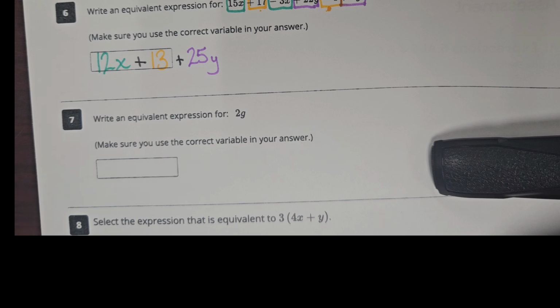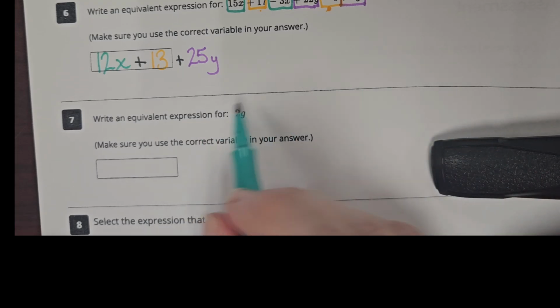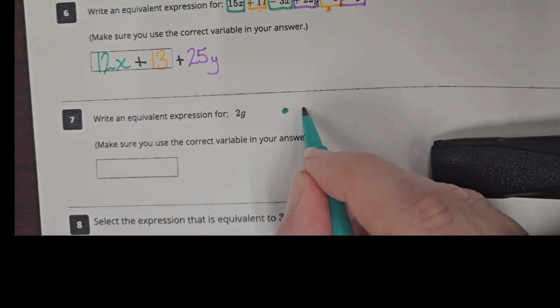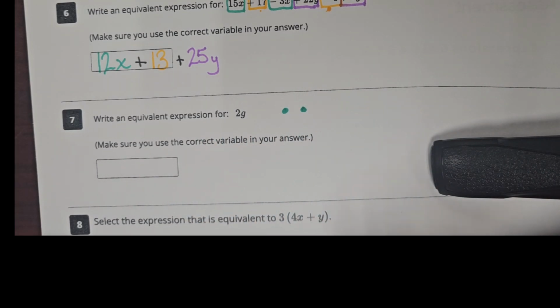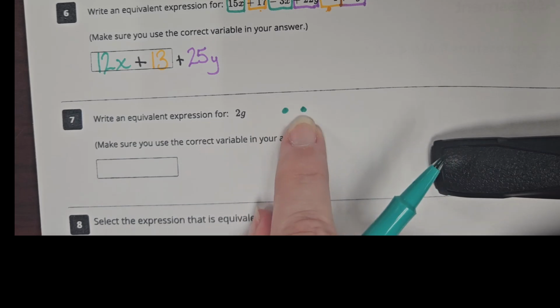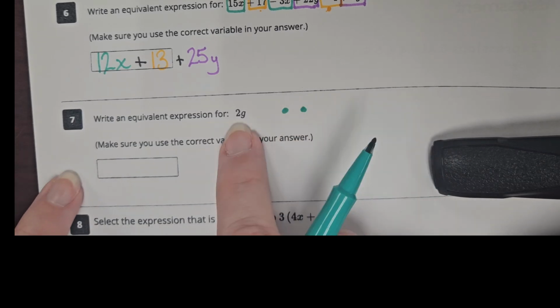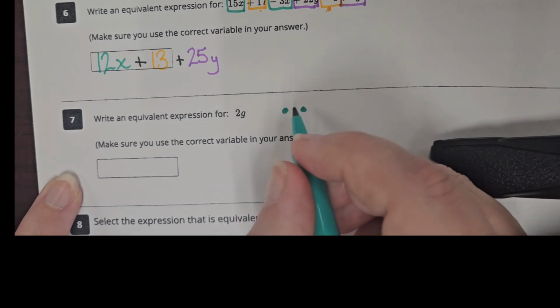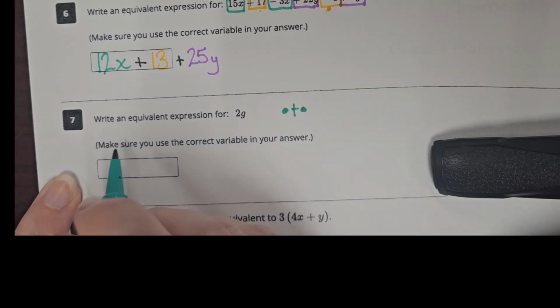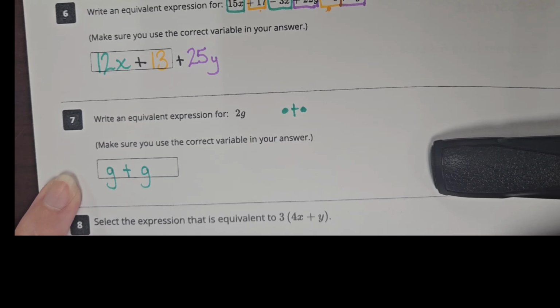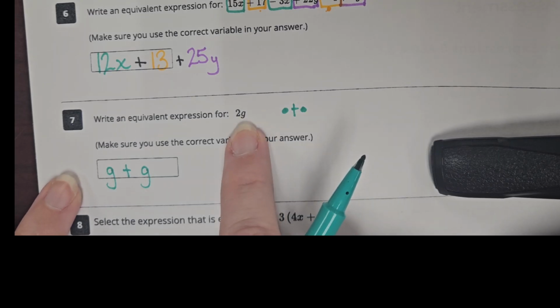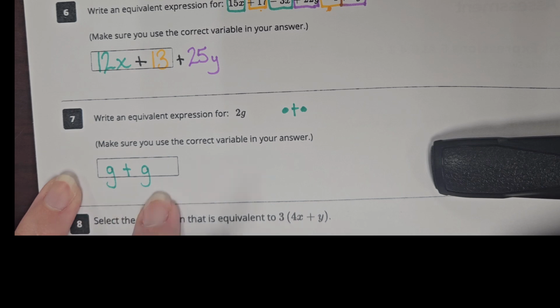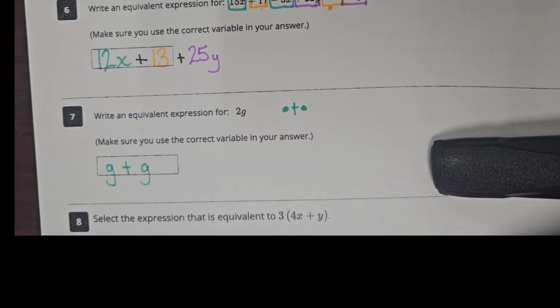For number 7, we have 2g. When you are multiplying this, you have a g and another g. We have 2 g's and they're multiplying each other. If I want to create an equivalent expression to that, I just break them apart. So that would be g plus g. Think of it like if g was the number 4, 2g would be 8. g plus g, 4 plus 4 would be 8. So we're just creating an equivalent expression.